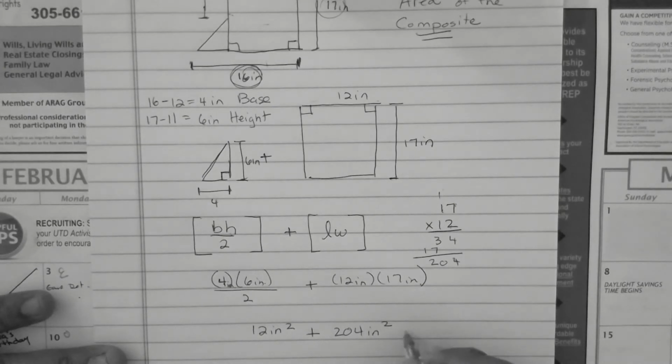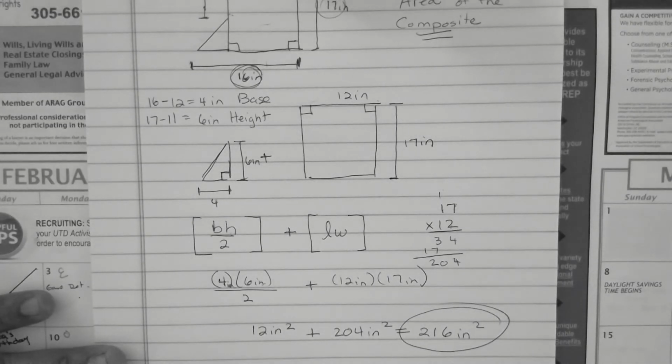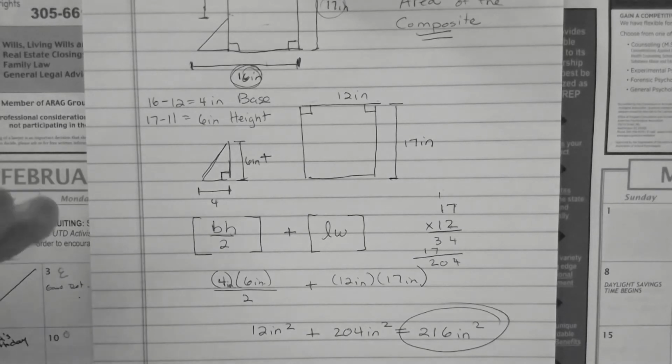204 inch square. The last step is to what? Add them up. So we have 4 plus 2 is 6. That will be your final answer for the composite figure. So whenever you see a composite figure, you want to see how many figures are in the shape, split them up, write the dimensions of each figure, write down the formula that deals with area of each figure, and at the end we add the figures together.